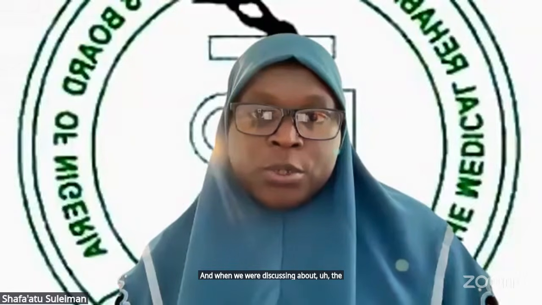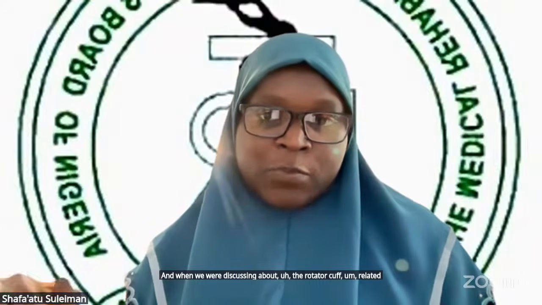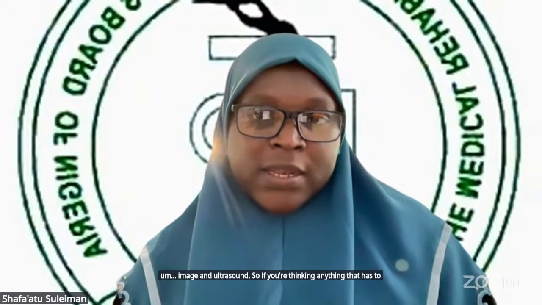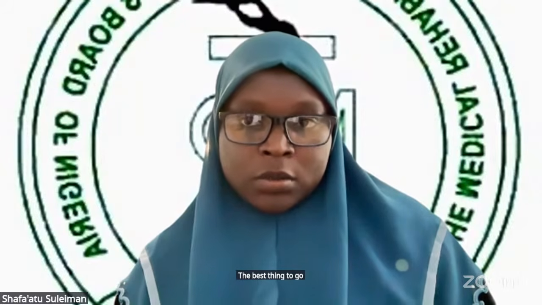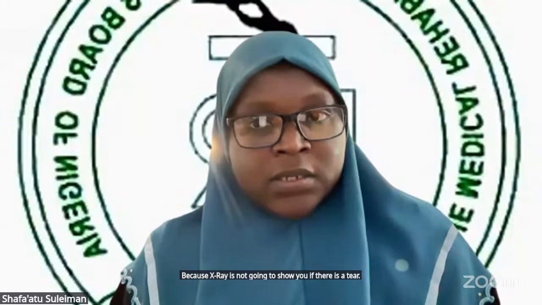When we were discussing the rotator cuff related pain spectrum, we mentioned the gold standard diagnostic imaging is ultrasound. So if you're thinking anything that has to do with tendons, bursae, impingement, the best thing to go for is ultrasound, because X-ray is not going to show you if there is a tear in the tendons.